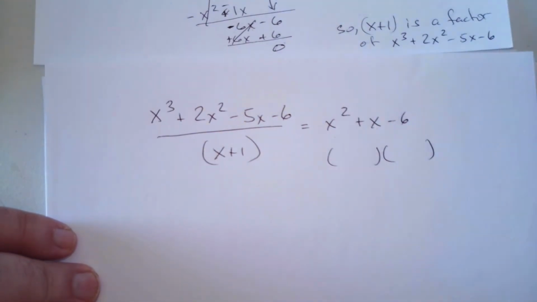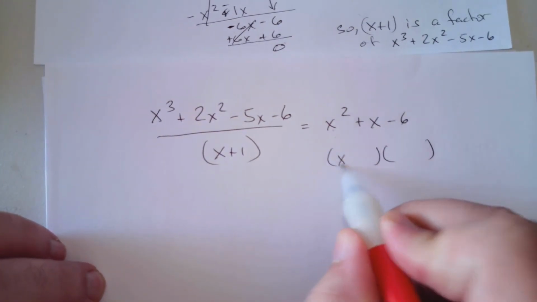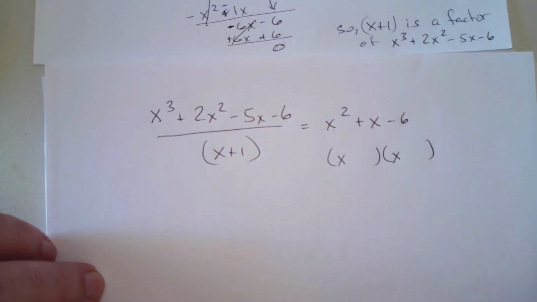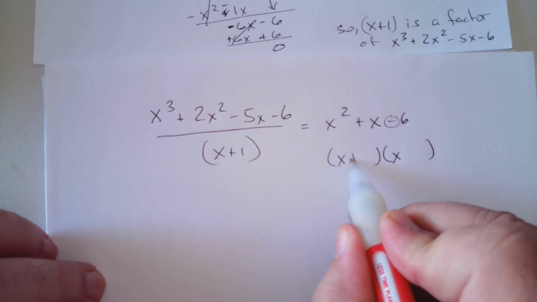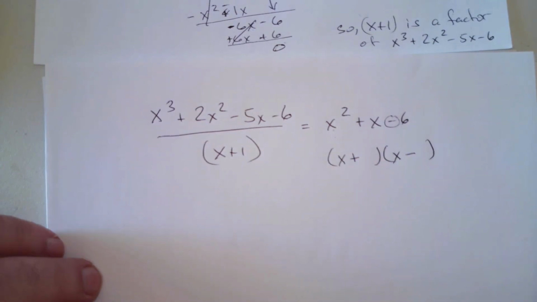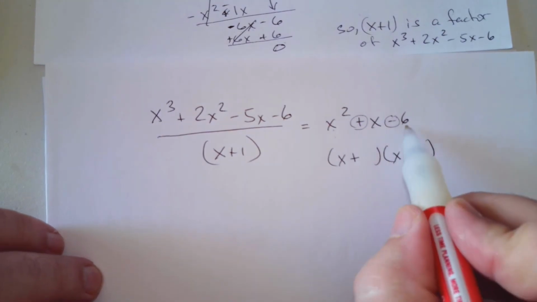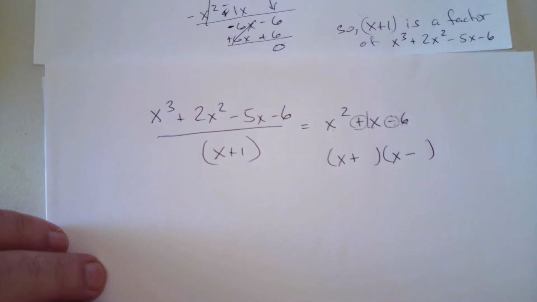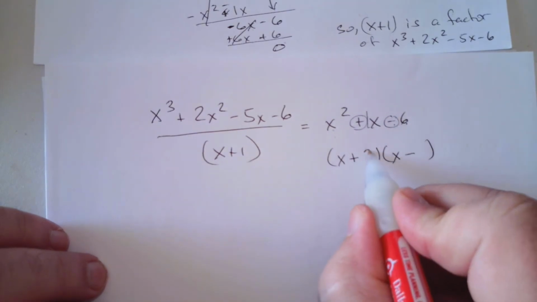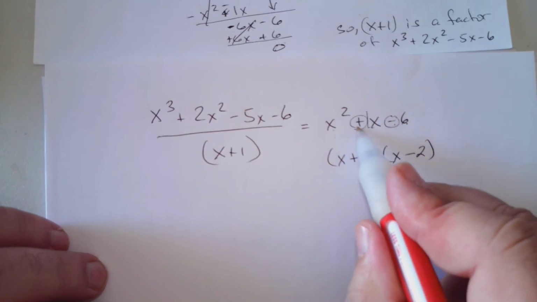Since it's a quadratic equation, let's go ahead and use one of our methods. x squared is x times x. The negative means they're opposite signs. One's positive, one's negative. The bigger number gets a plus. So, what times what equals 6? When you subtract them, you get 1. 3 and 2. 3 times 2 is 6. 3 minus 2 is 1.